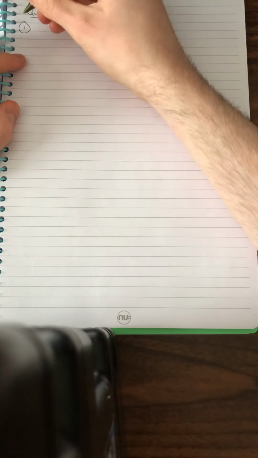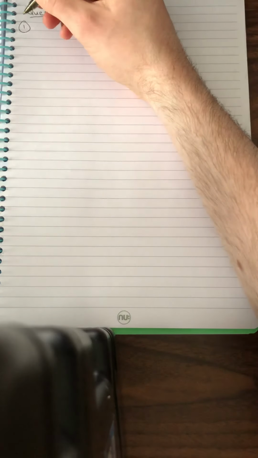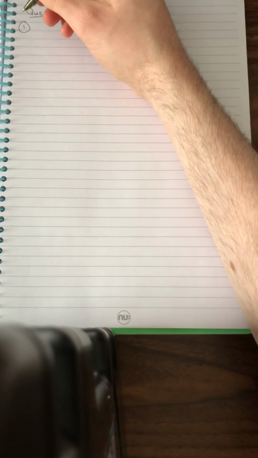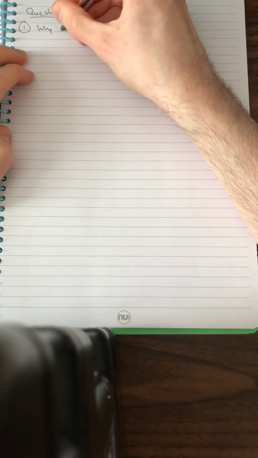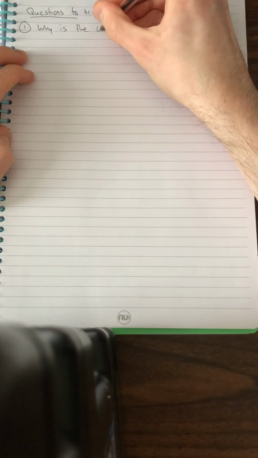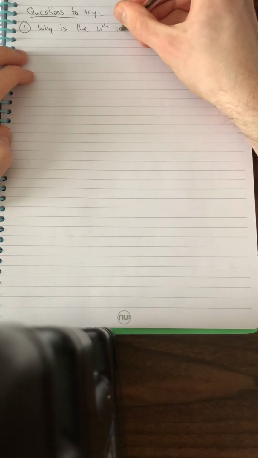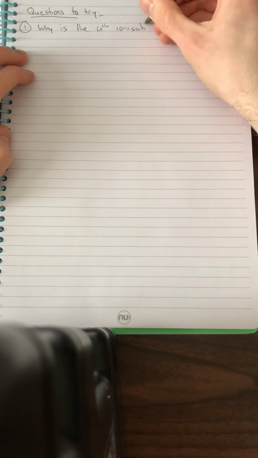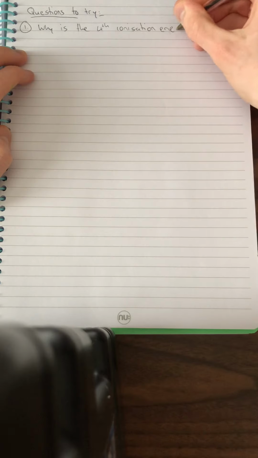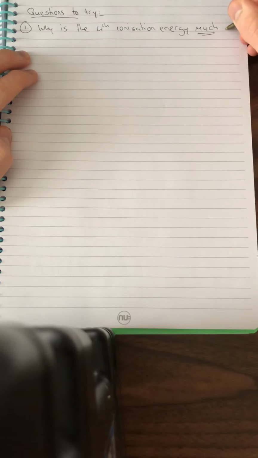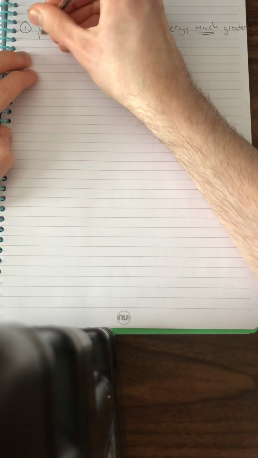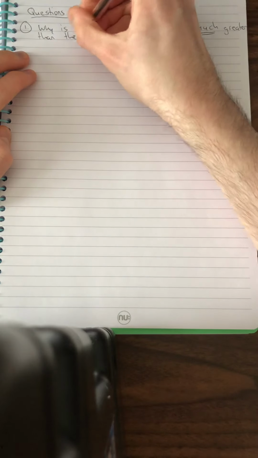So let's go for the first one. Why is the fourth ionization energy much greater than the third?